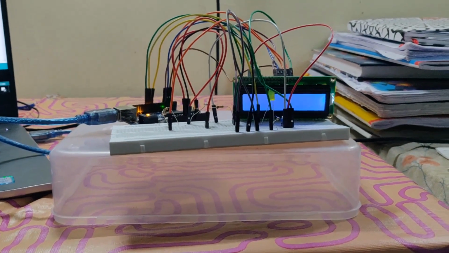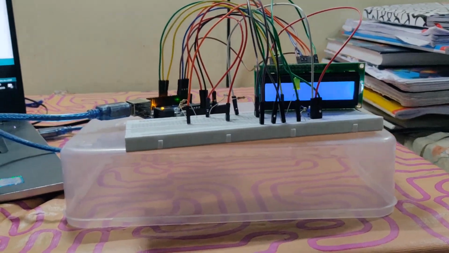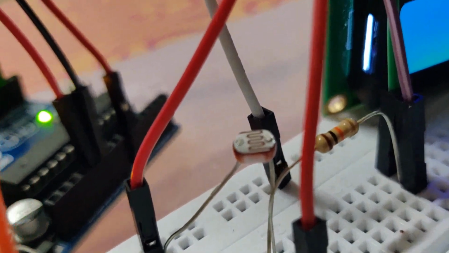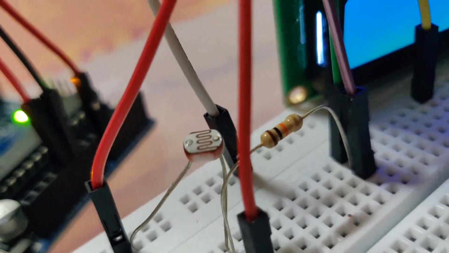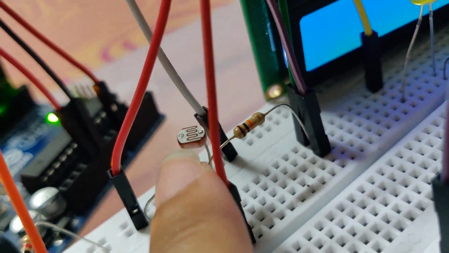Now the most important component that we've used in this project is the LDR. So as you can see, this is the LDR, this one is the LDR.